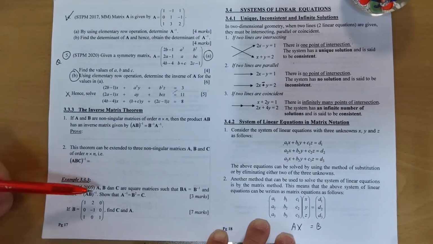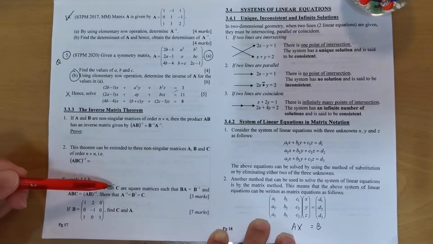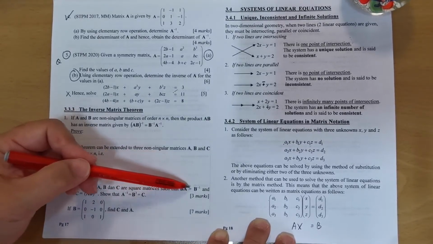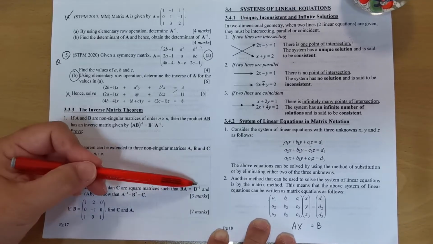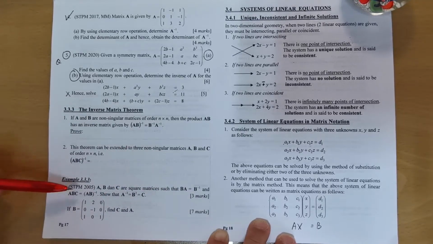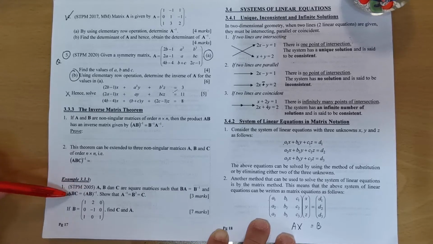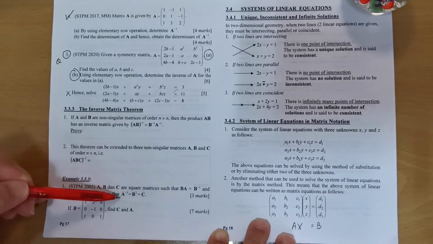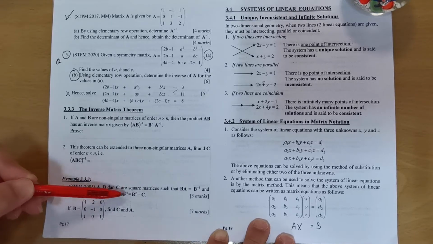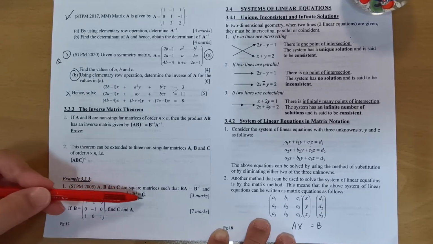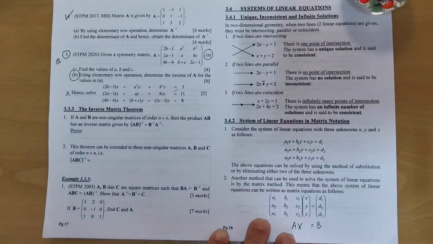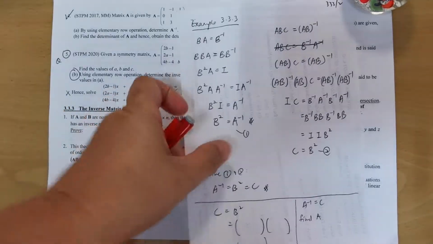All right, so you see, you are given three matrices A, B, and C. They are all square matrices such that BA equals inverse B. All this is given. And ABC is the same as inverse AB. This is also given. All right, so the next step is you are asked to show that inverse A is the same as B squared, which is the same as C. Only 3 marks. Okay, so we are going to use the concept. So it is like this.